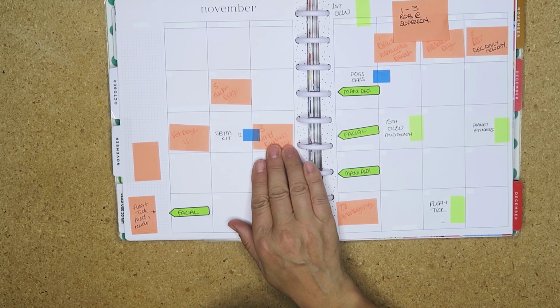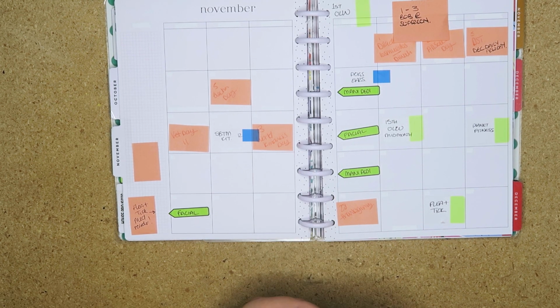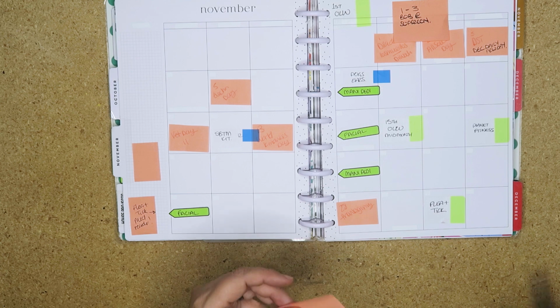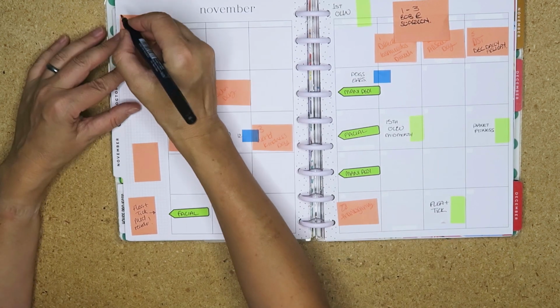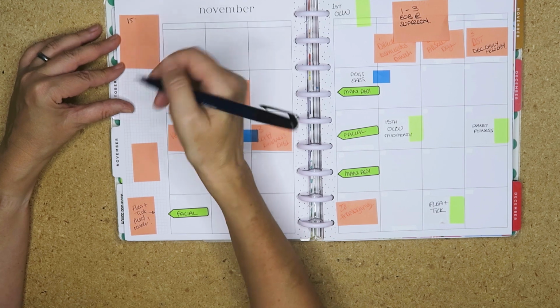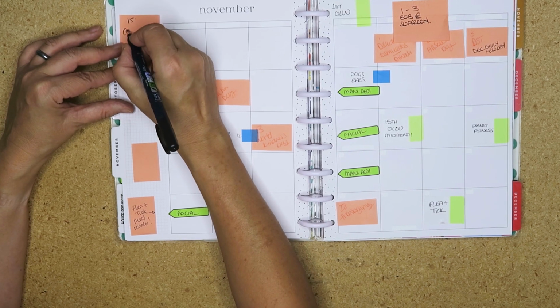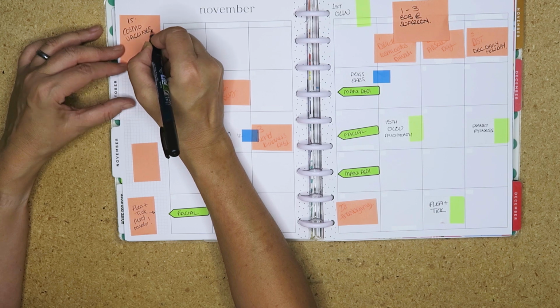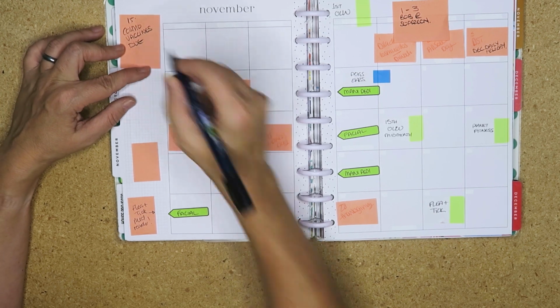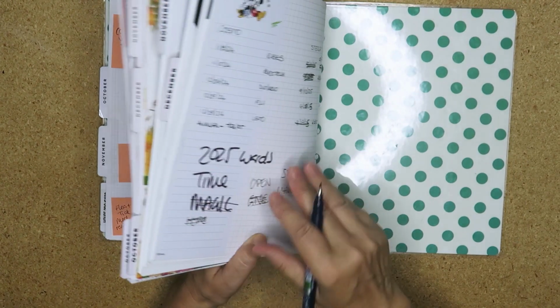It's got World Kindness Day. Cosmo's vaccines are due on the 15th, so I might put that in here. I have already put it in October, last week of October, but Cosmo, I think 2 of them are due. I put it on the back.